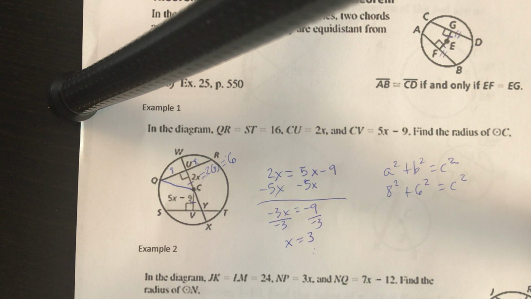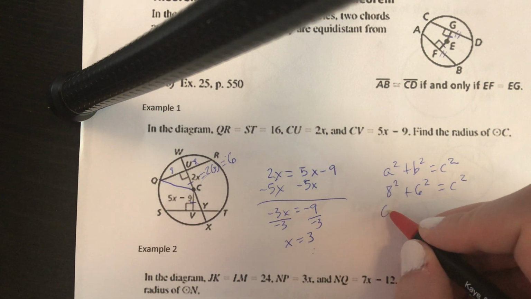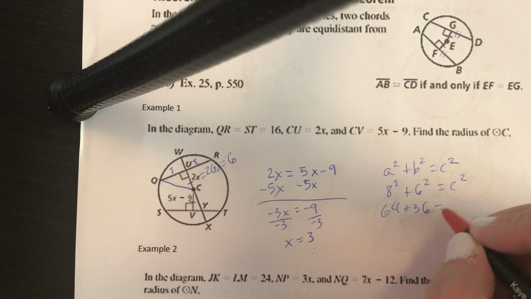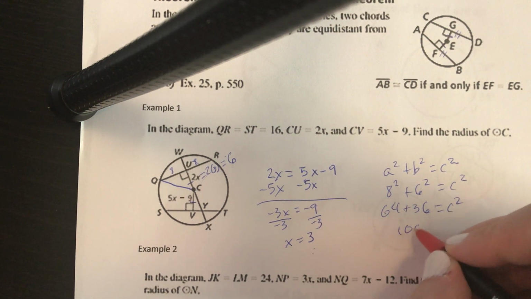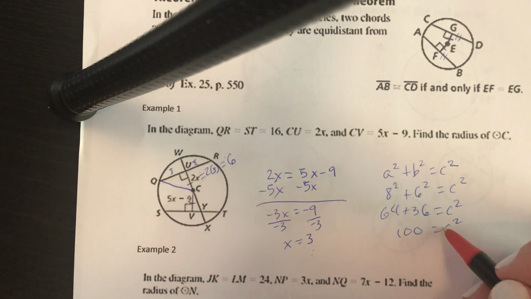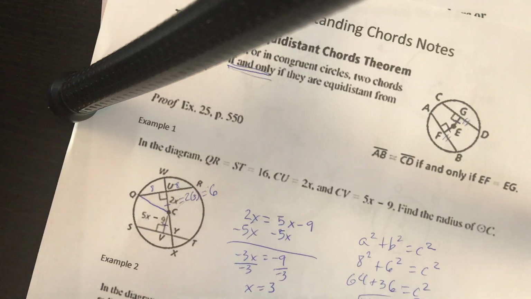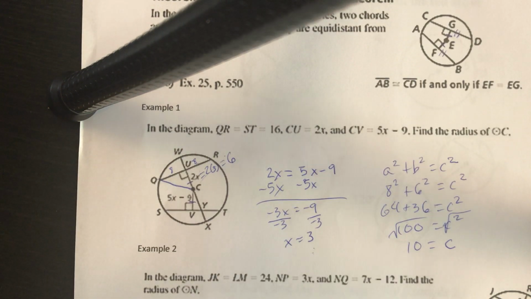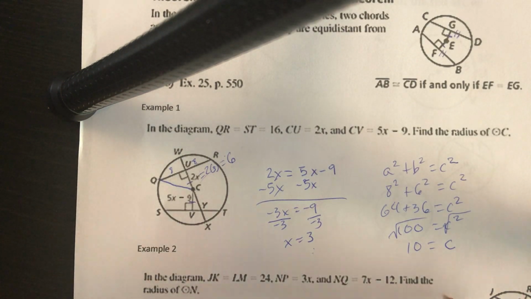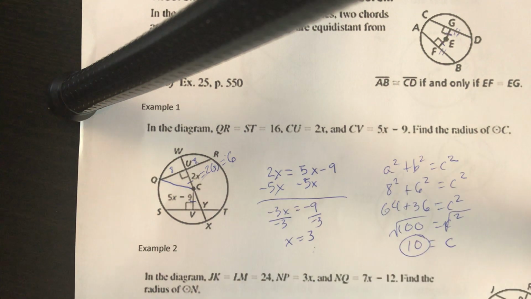8 squared plus 6 squared. Okay, and when I put these together, this is 64 plus 36. This is 100. And then I'll take the square root of both sides, and I get 10 is equal to c. So basically that's it. So my radius is 10.